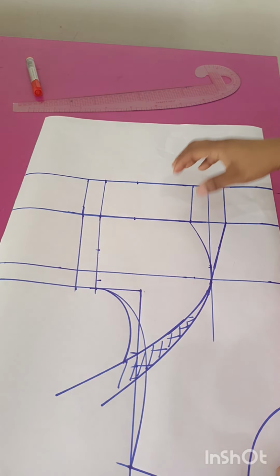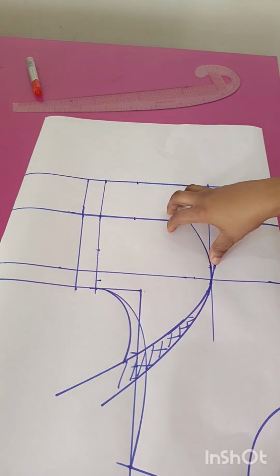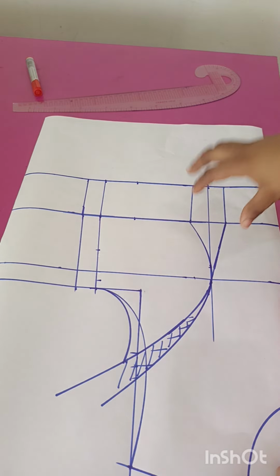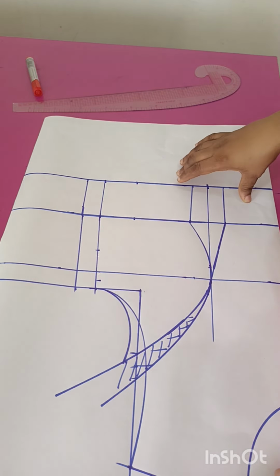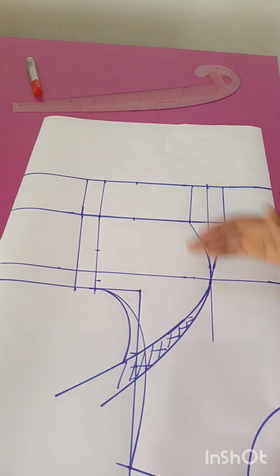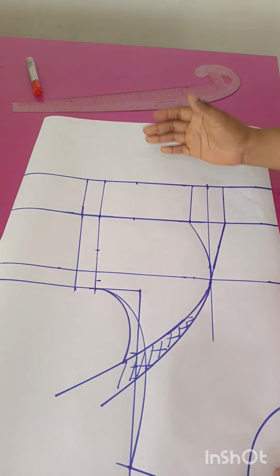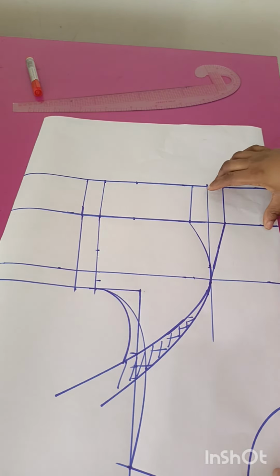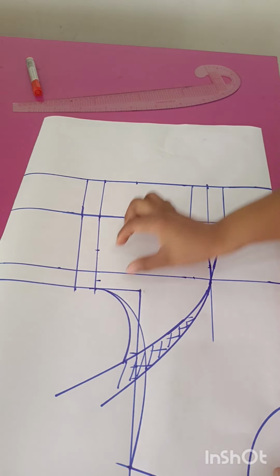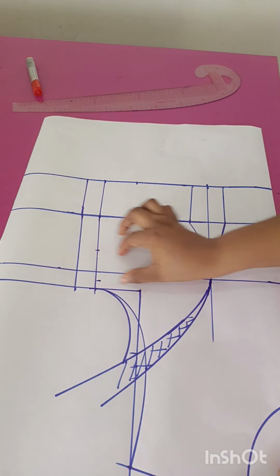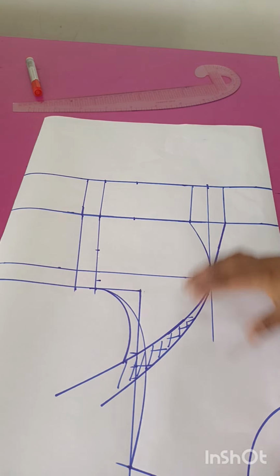That's number 1. Number 2 is for the back bodies and the front bodies to align together, because the front is always 2 inches longer than the back. Why? Because of the breast. So the back length is 15 and the front length is 17. So the excess of 2 inches on the front bodies is what we are going to remove on this line to align with the back.